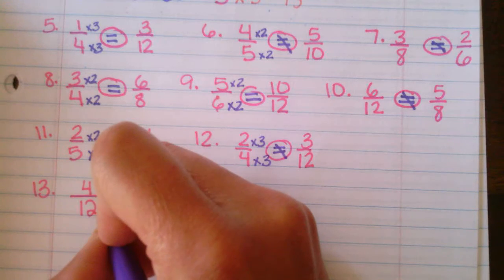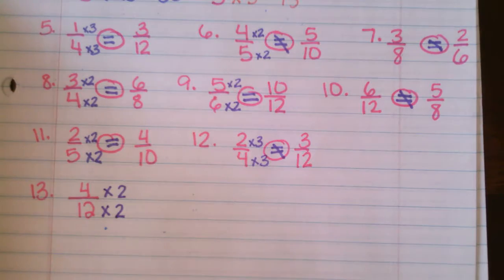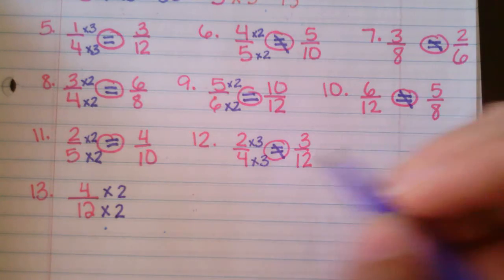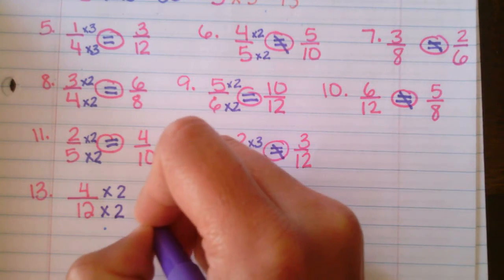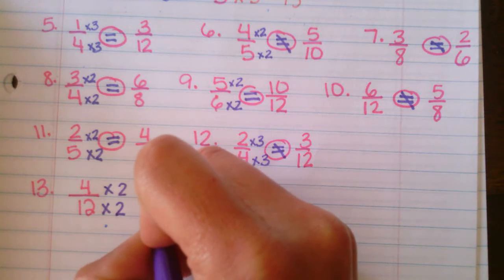So let's choose times 2 because I know most of us aren't super strong with our 12s. 4 times 2 is 8. 12 times 2 is 24.